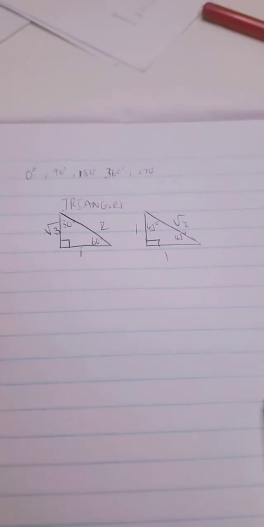Okay, so these are the two triangles you need to know, because when it comes to substituting into a simplification question, you need to be rewriting the values as per the special angle triangle. So we have the 30-60 triangle, which is 2, 1, √3. And then you have the 45-45 degree angle triangle, which is √2, 1, and 1.